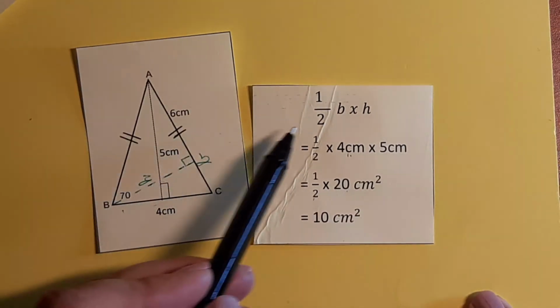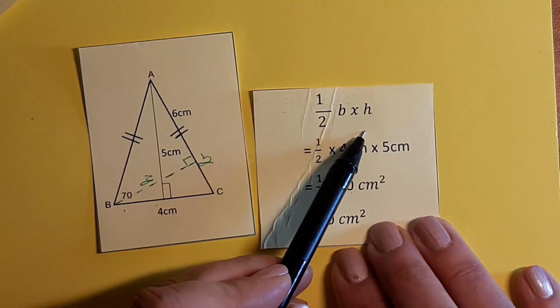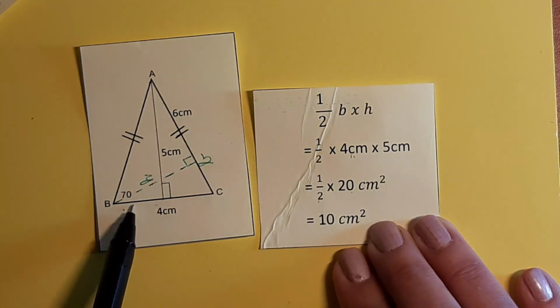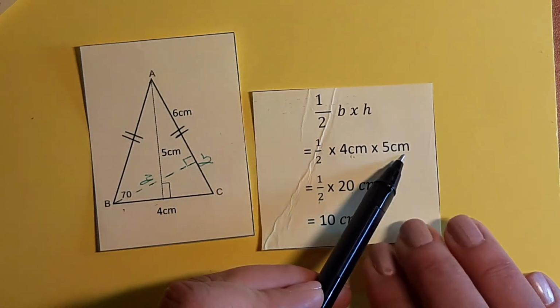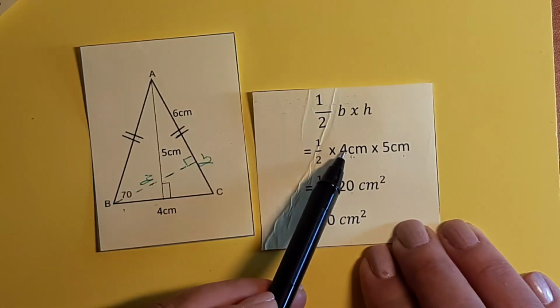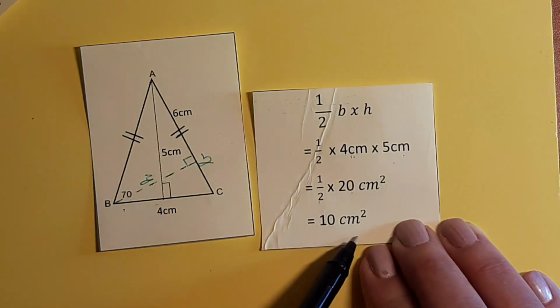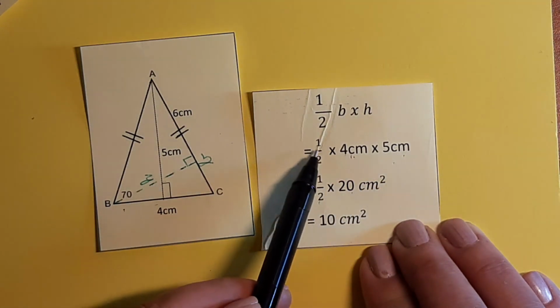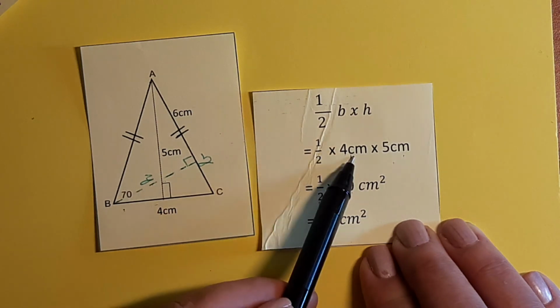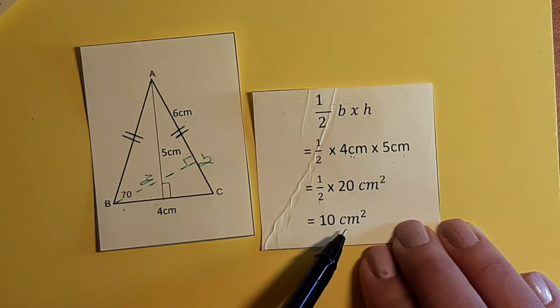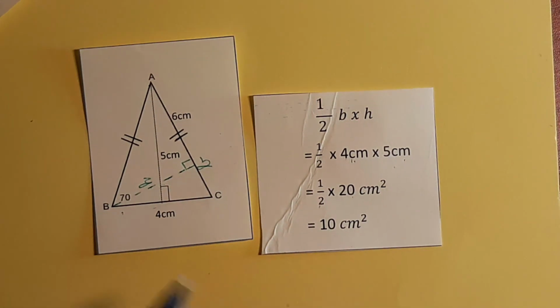So it is half base times height. So my base is the 4 centimeters times the 5 centimeters. Now I can say 4 times 5 is 20, and then I halve that answer, it is 10 centimeters. Or if there's an even number there, then I halve one of the even numbers, so it's 2 centimeters times 5, and that's also 10 centimeters squared.